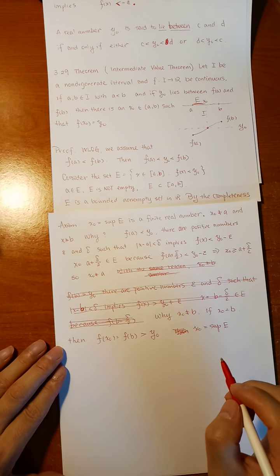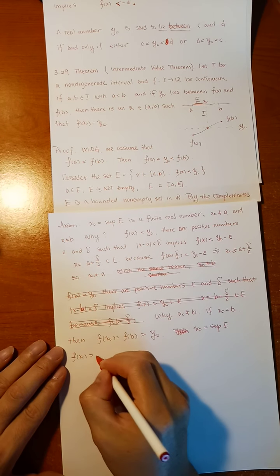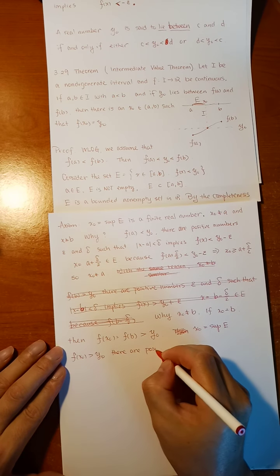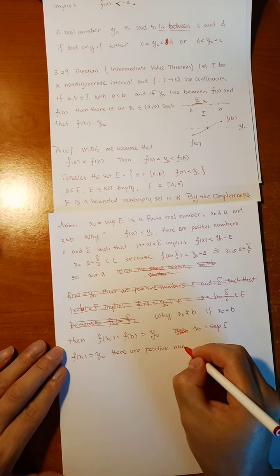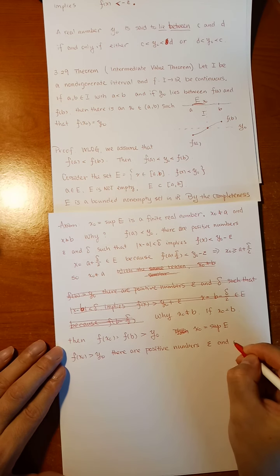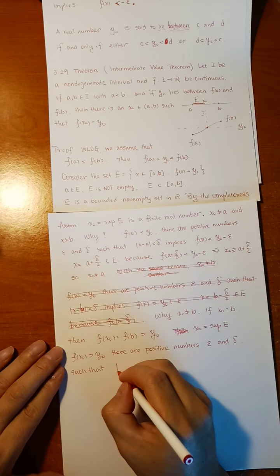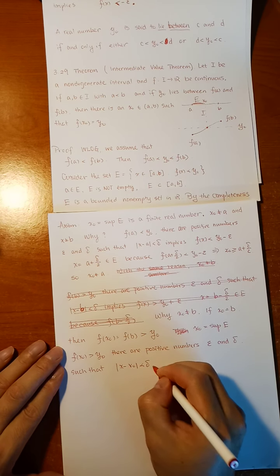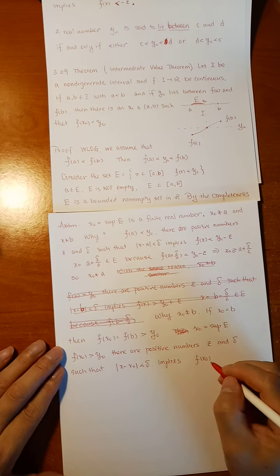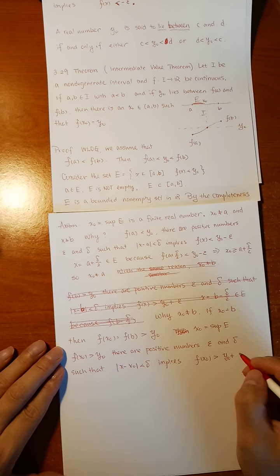Okay, so let's see this. f(x0) is greater than y0, then there are positive numbers epsilon and delta, such that |x minus x0| less than delta implies f(x) is going to be greater than y0 plus epsilon.